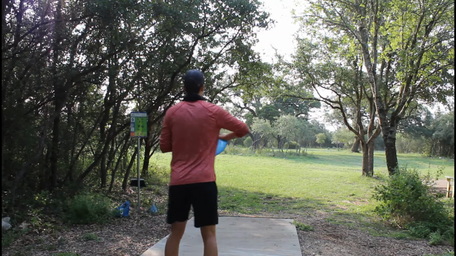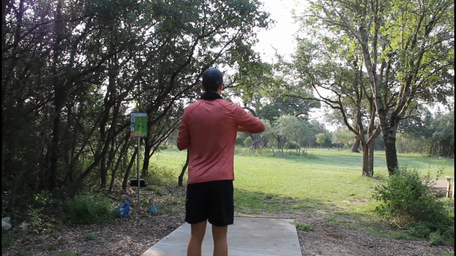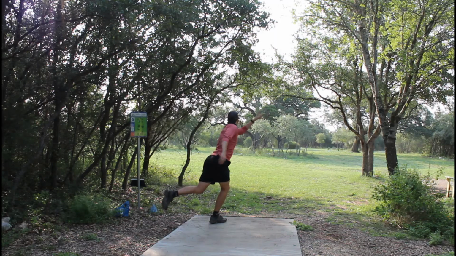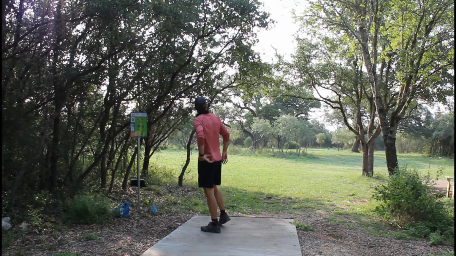So the first term we're going to be talking about is backhand throw. This is when you bring the disc across your body and through, when your hip is facing the basket, as you can see in the video right here.